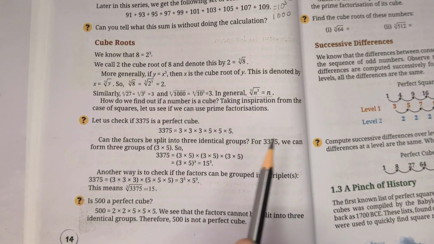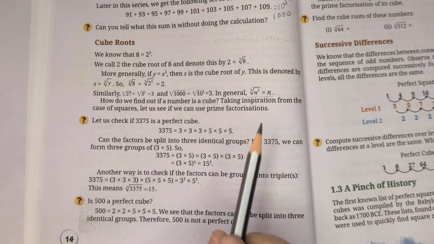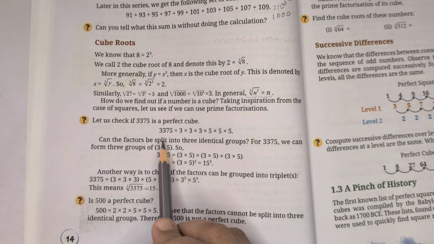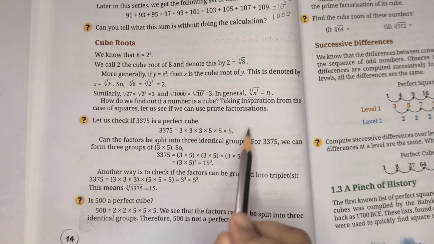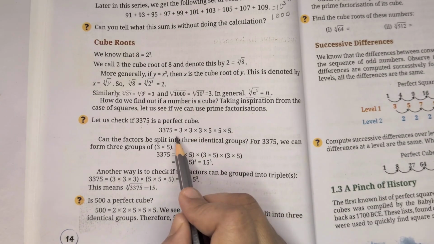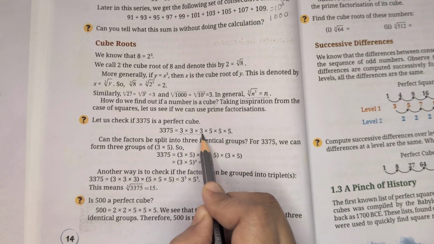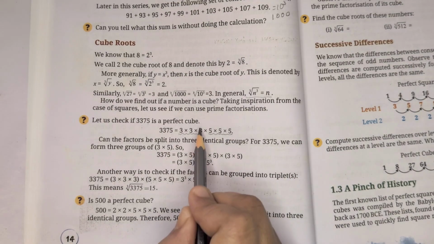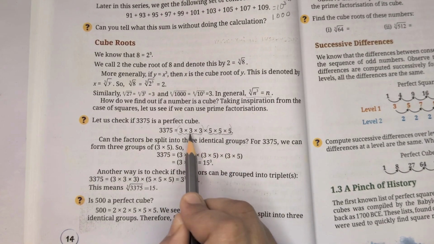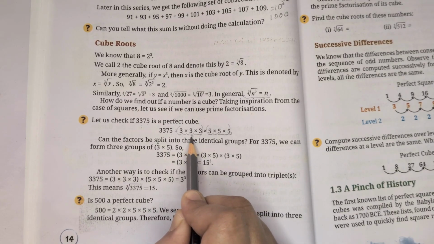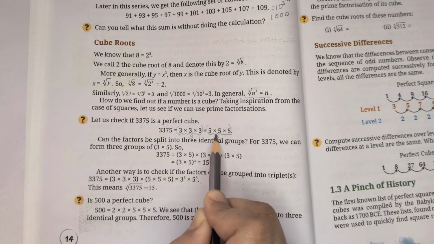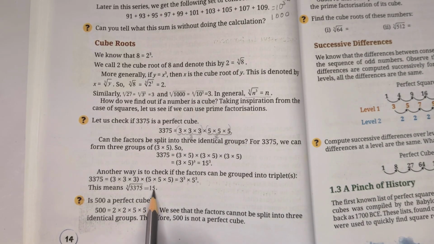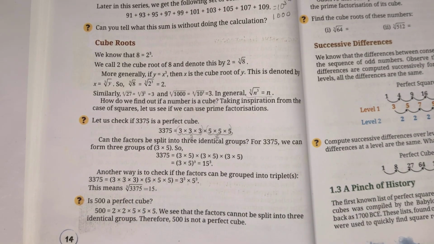Here also we can find the cube root by the prime factorization method. Let us check whether 3375 is a perfect cube. For 3375, first we have to do the prime factorization. After that we have to make groups of 3. 5 three times, so we group it like that, and from each group we take one number only. From here 3, from here 5. So 3 into 5 is equal to 15. That is the cube root of that number.